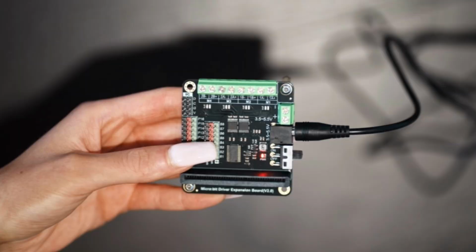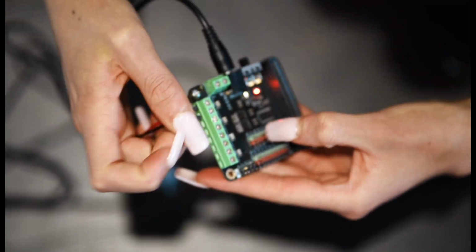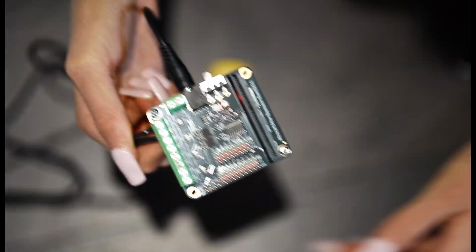Look at your motor driver board. It's the one the microbit slots into. See the little terminals labeled M1, M2, M3, M4? Those are the motor ports. Take your motor's 2 wires and plug them into the M1 terminal. That's the one we'll use for everything today.